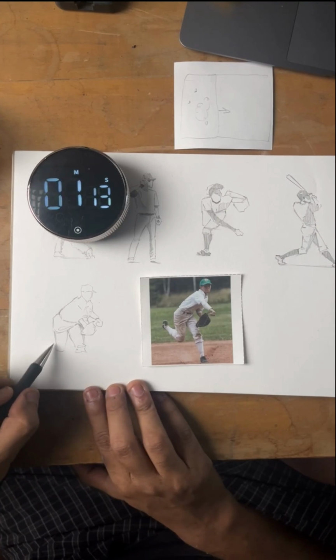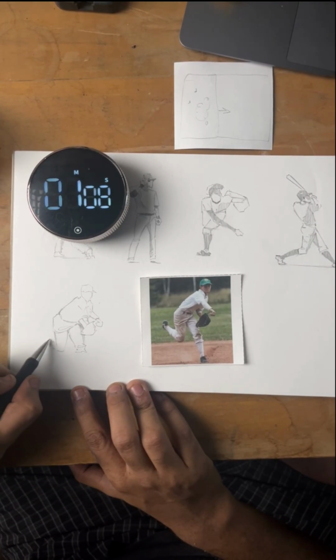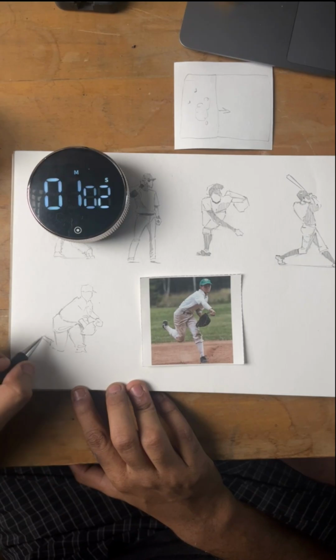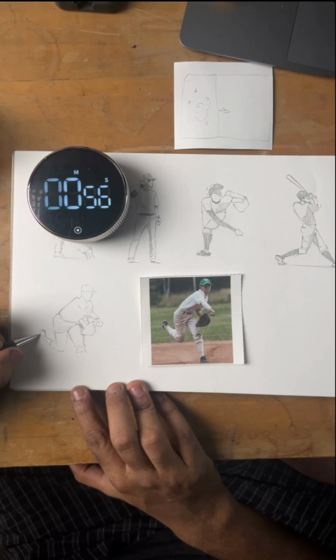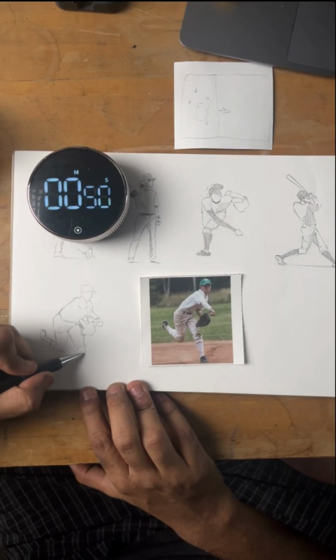About a minute remains, guys. This is a penultimate drawing. After this, there will be the last one. Perfect.